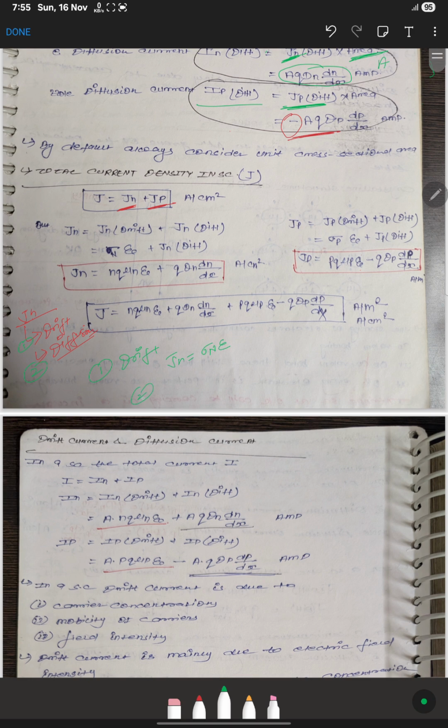For diffusion, Jn will be q Dn dn by dx, right? So Jn is equal to Jn drift plus Jn diffusion, which is sigma n E plus Jn diffusion.